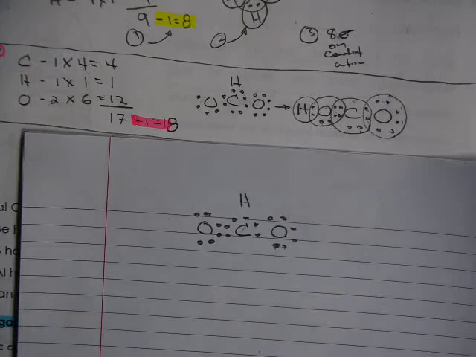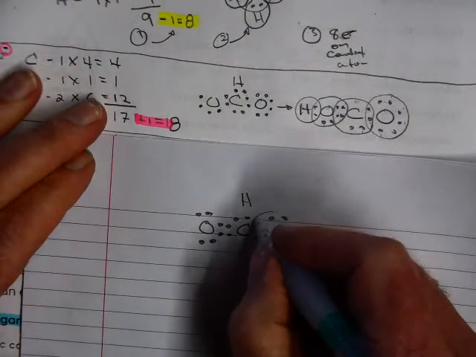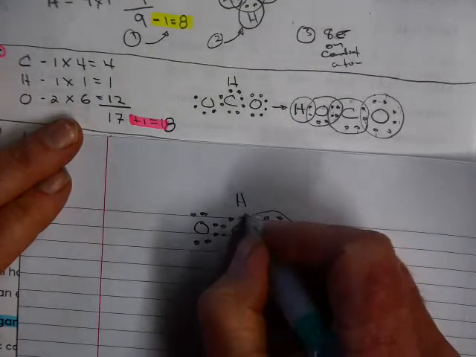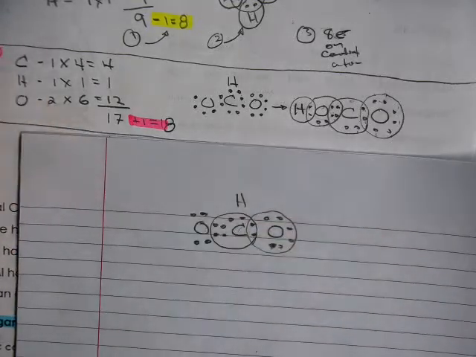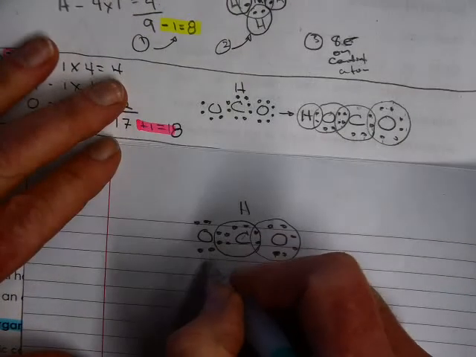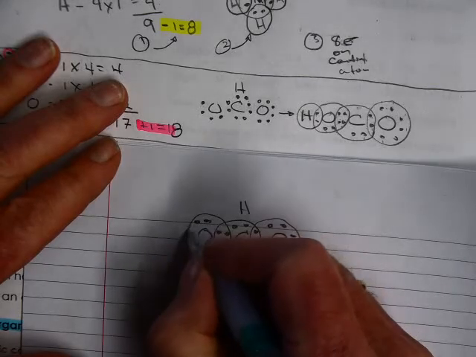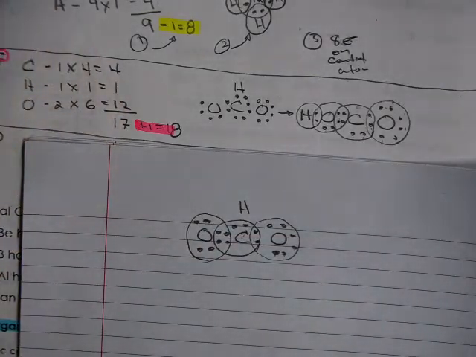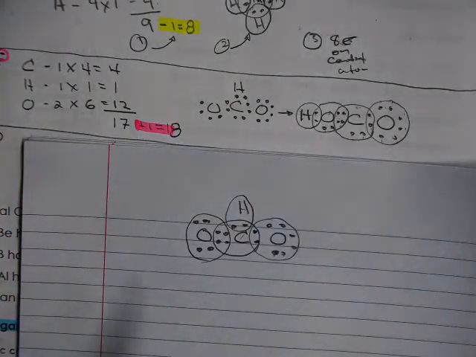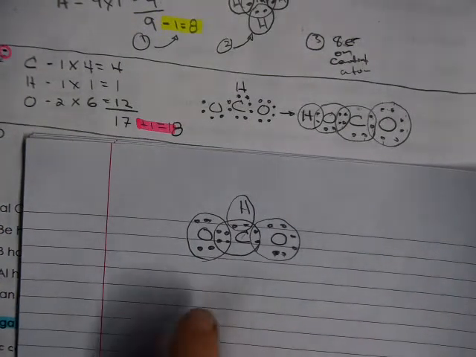Okay? Is this guy happy? Yeah, he's happy. Is this guy happy? Yeah, he is. He's happy. And this guy, is he happy? Yes, he is. Is this guy happy? Yes, he is. So there's more than one possible configuration of this one.